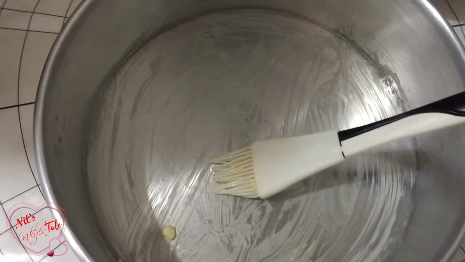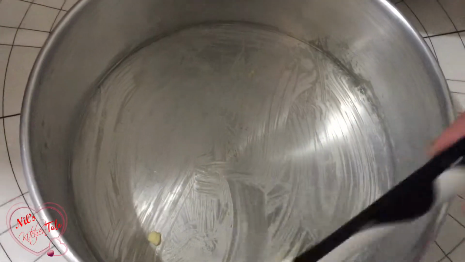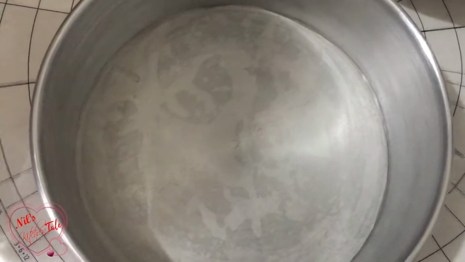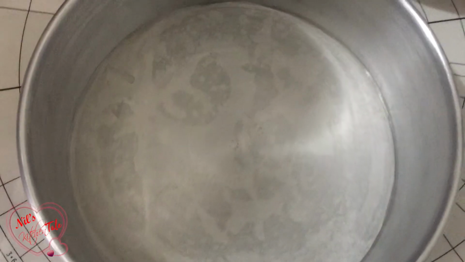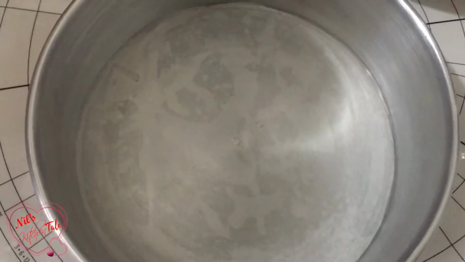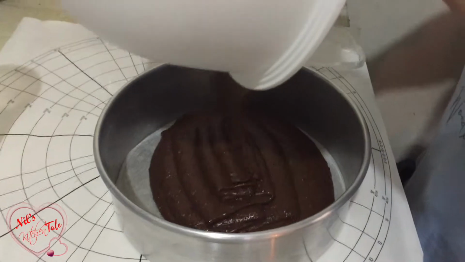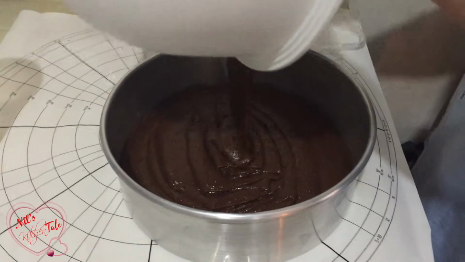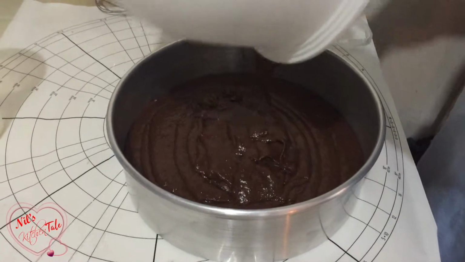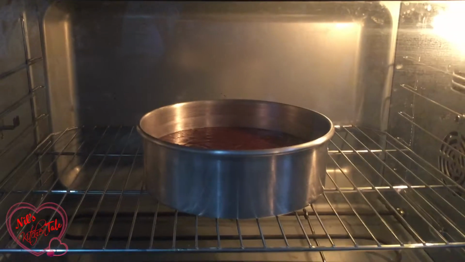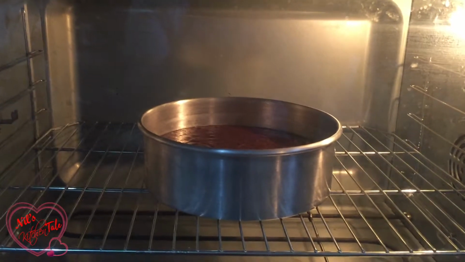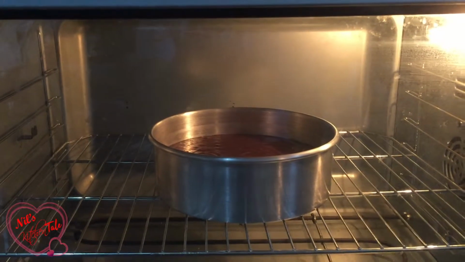Let's put batter on the pan. Parchment, okay, then put parchment at the bottom of the baking pan. Put the batter in the baking pan. Okay, there you go. We'll wait until 45 minutes to 1 hour.